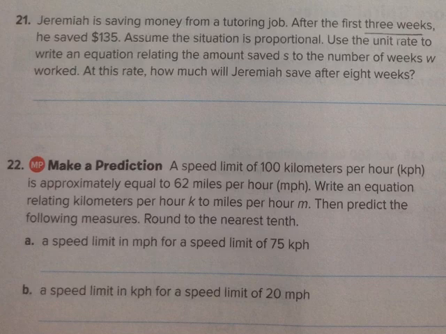Alright, for number 21, we're figuring out how much Jeremiah saved after 8 weeks and the equation. So, it says that after 3 weeks he saved $135. So we're going to start with 135 over 3 so we can figure out what he made in 1 week.